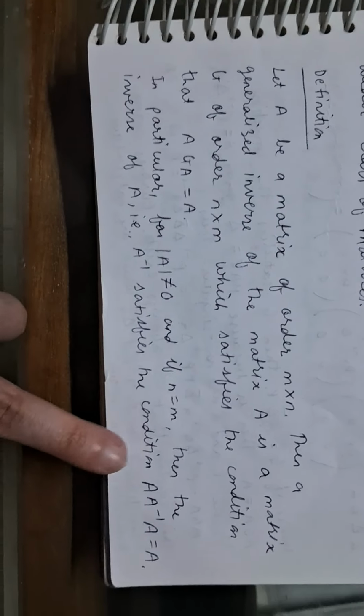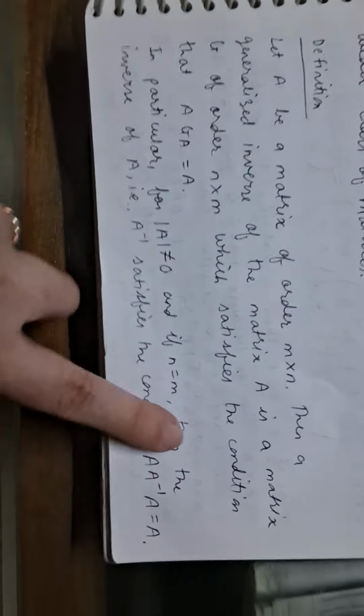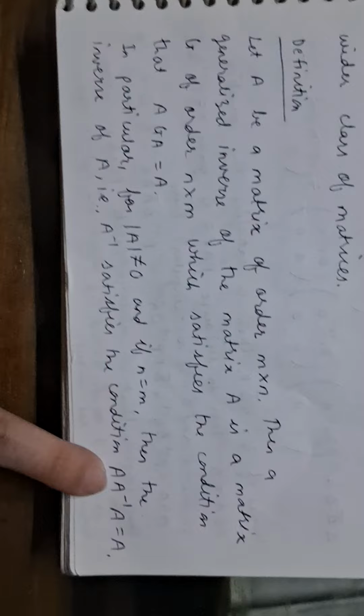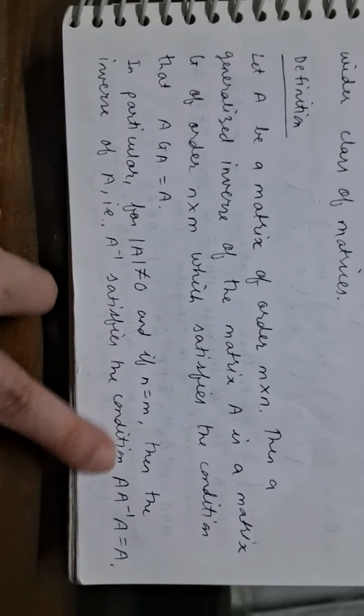If the determinant of A is not equal to 0, that is, if A is non-singular, and the number of rows is equal to the number of columns, that is, n is equal to m, then the inverse of A satisfies the condition that A into A inverse multiplied by A again will give A. Basically this can be seen because A into A inverse will be the identity, and multiplied by A will give A.